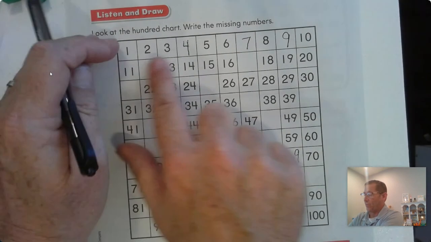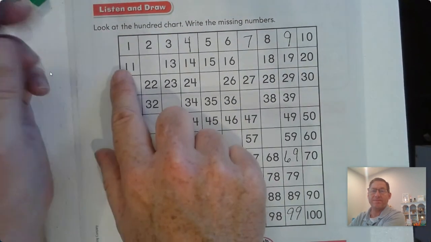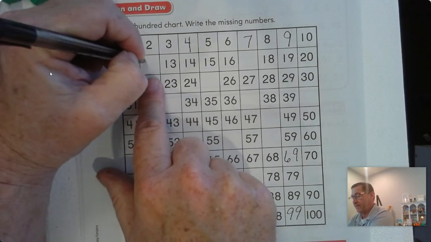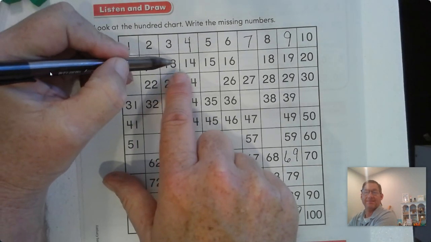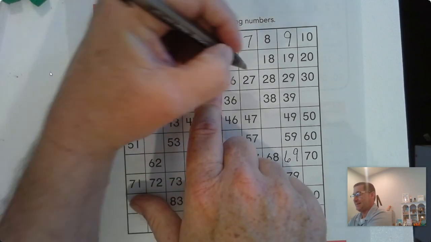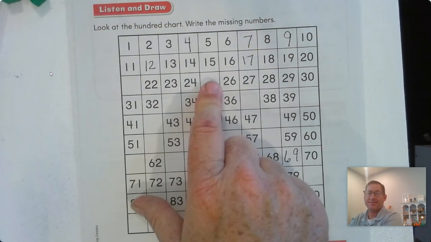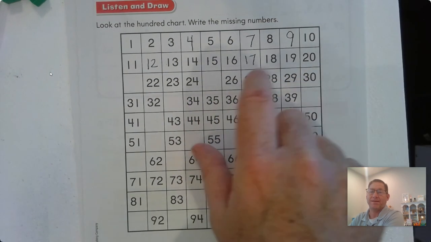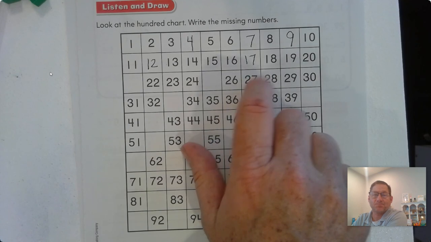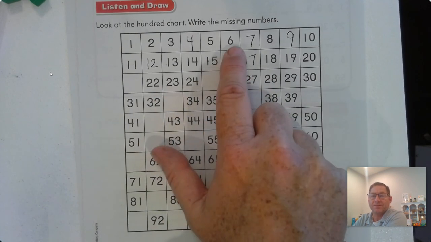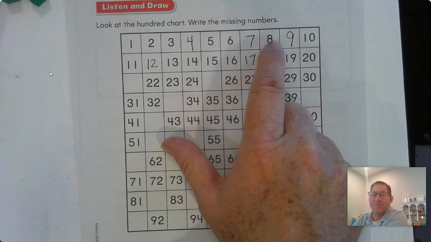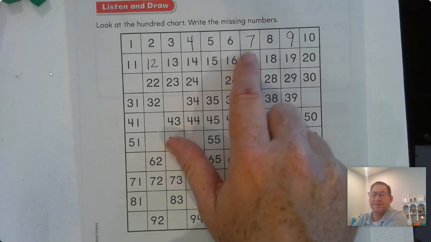So we counted 1 through 10 here, and we're going to keep counting by ones. So 11, 12, 13, 14, 15, 16, 17, 18, 19, 20. So 17 is before 18 and after 16, right? Just as 7 is before 8 and after 6.